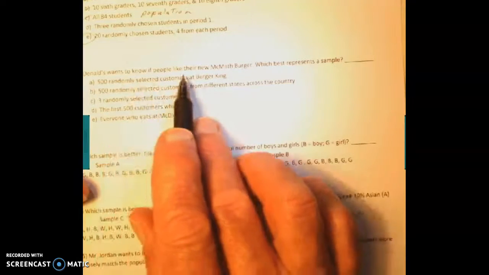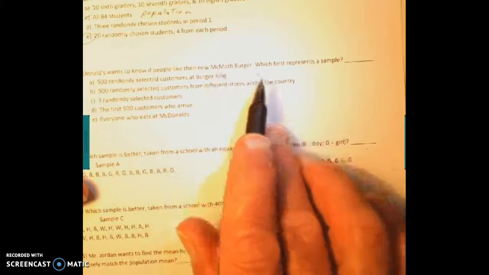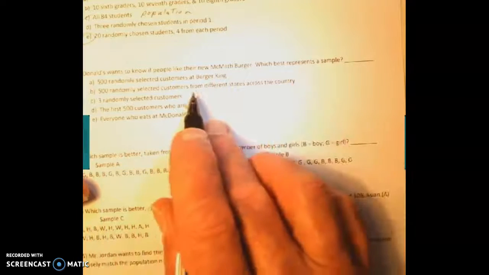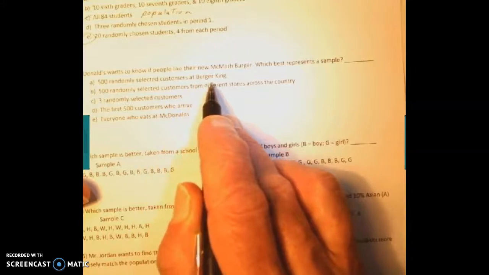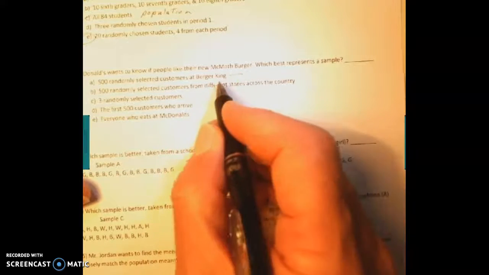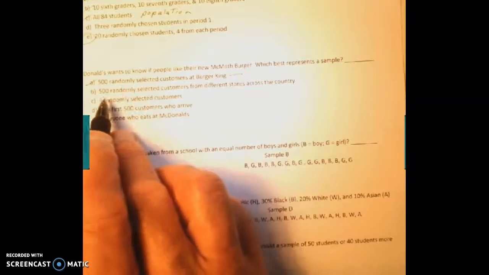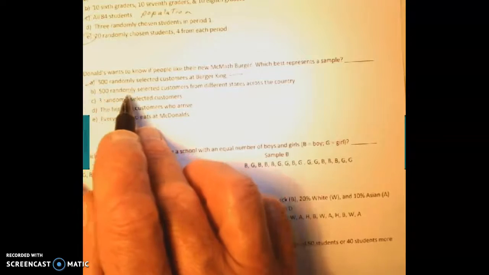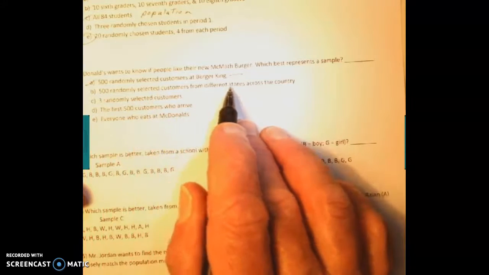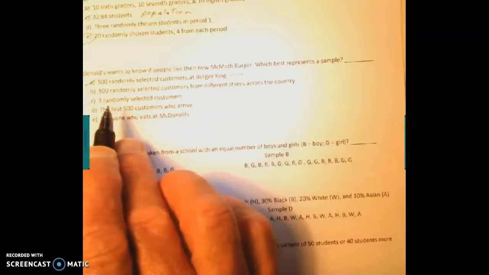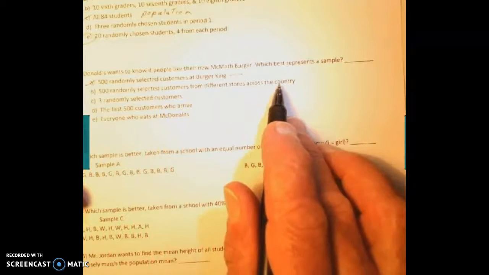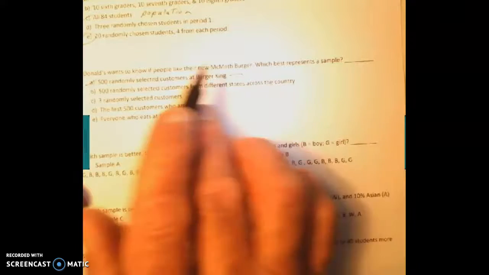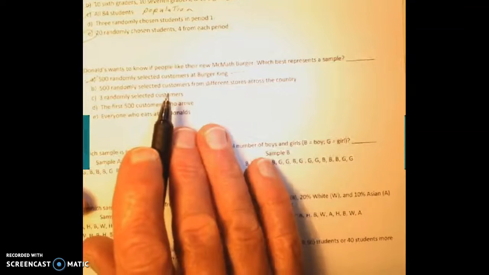Okay, question number 2. McDonald's wants to know if the people like their new McMath burger. Which best represents a sample? 500 randomly selected customers at Burger King. Not the group you're wanting to sample, because they're at Burger King instead of at McDonald's. 500 randomly selected customers from different stores across the country. That sounds like a random sample. It's from all the country, so it's getting all the McDonald's customers.